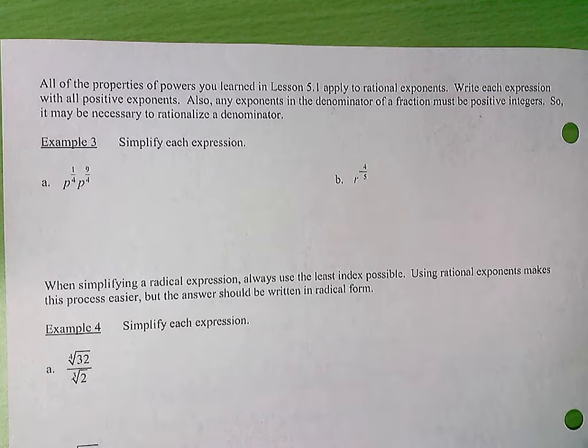Write each expression with all positive exponents. Also, any exponents in the denominator of a fraction must be positive integers. So it may be necessary to rationalize the denominator. So, before, when we were rationalizing the denominator, if it had a square root in it, that is the same. We're quiet, please. That is the same with your rational exponent. So if you have a fraction as an exponent, you need to rationalize the denominator.